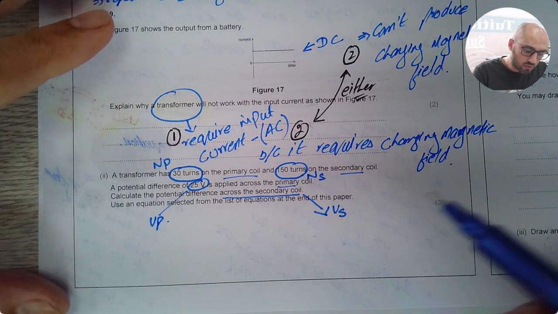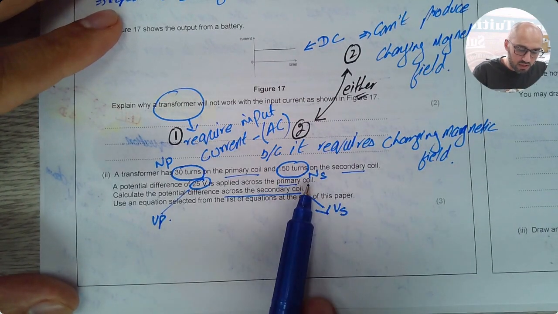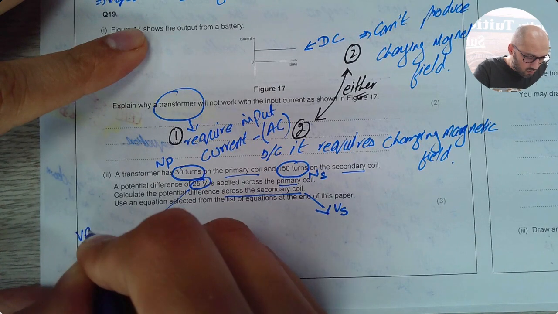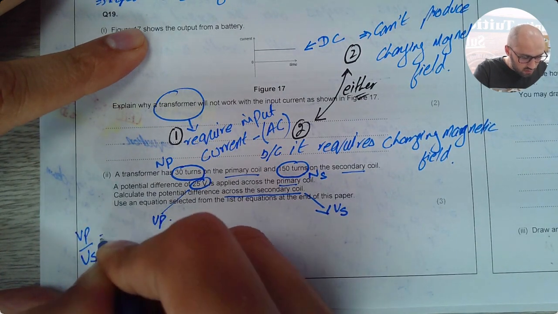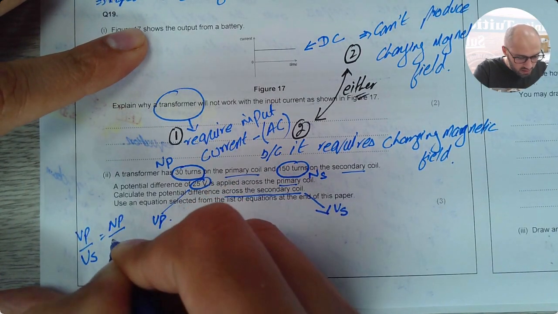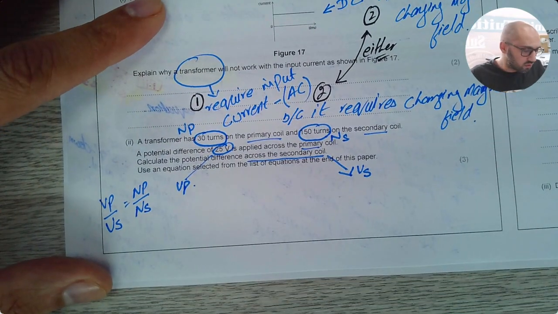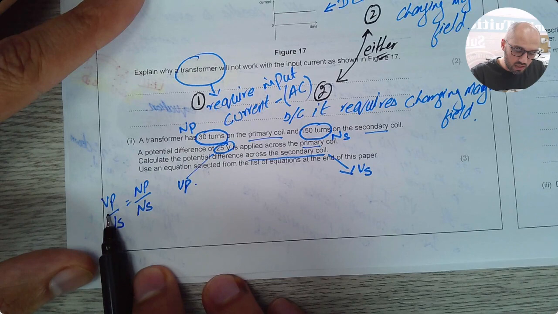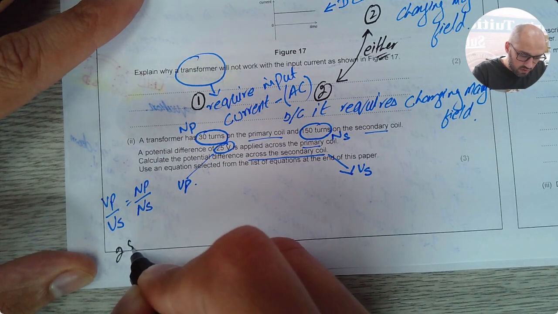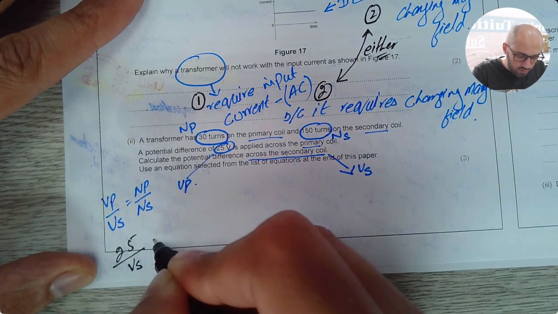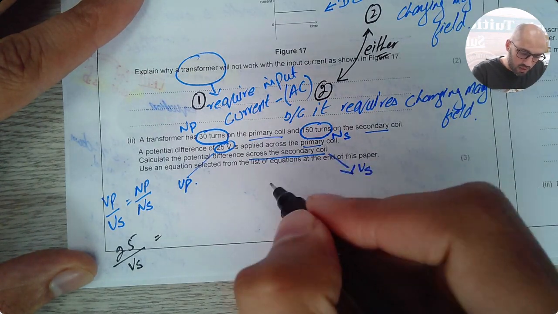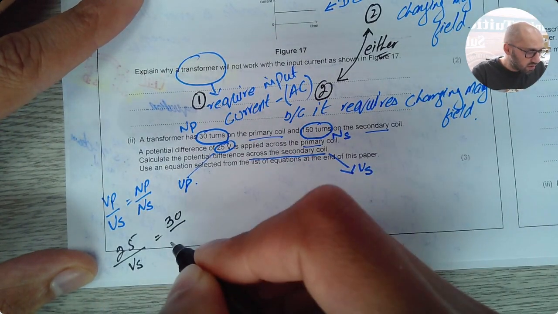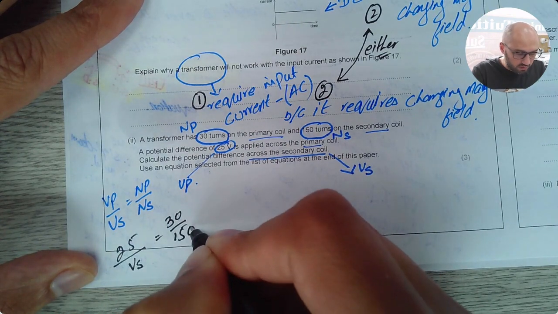The transformer equation, linking the number of turns with the potential difference, is Vp over Vs equals Np over Ns. All we have to do is just plug in the values and solve, and you'll end up with the answer. So Vp is 25. V secondary is not known. We'll keep it as V secondary. N primary is known as 30 and N secondary is known as 150.